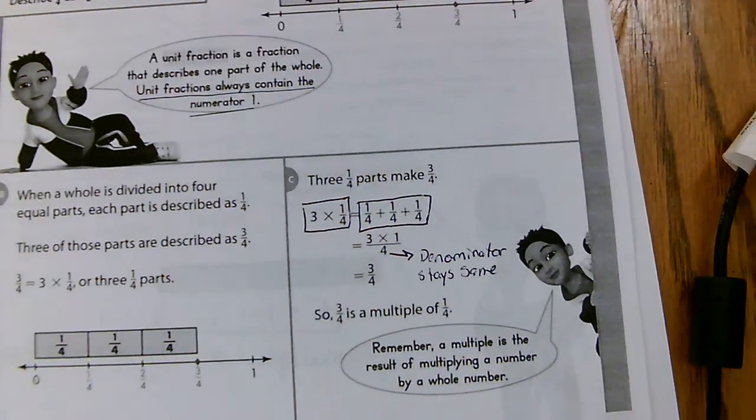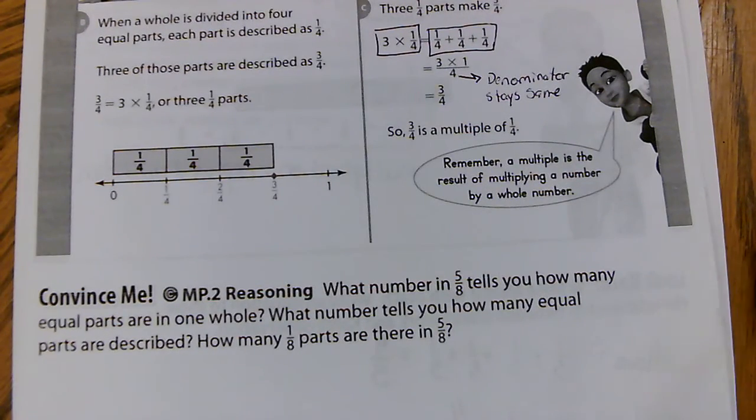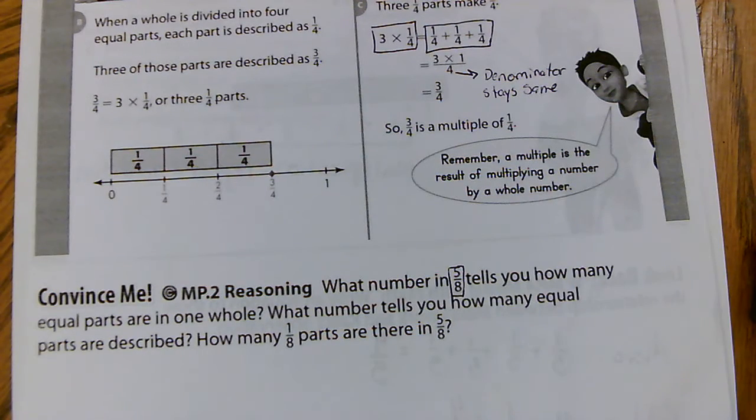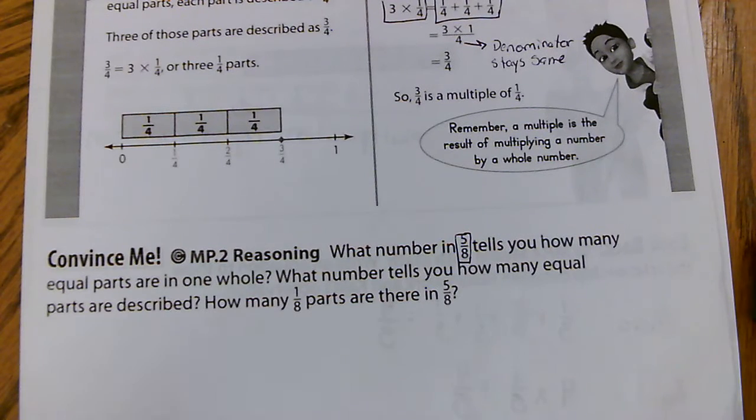So I'm going to head down here and take a look at these guys. So we're looking at 5/8 right now. What number in 5/8 tells you how many equal parts are in one whole? What number tells you how many equal parts are described? How many 1/8 parts are there in 5/8? Okay, that's a little bit wordy. Let me break this down a little bit and maybe we can understand a bit better.